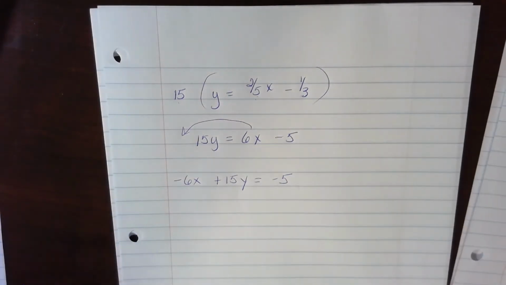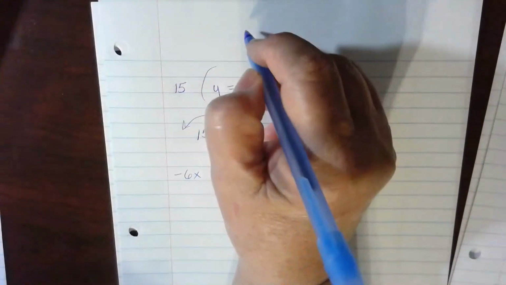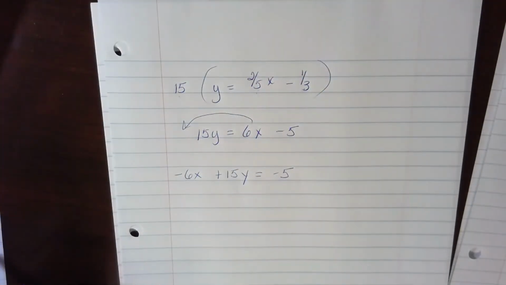Okay, gotcha. I guess I wasn't paying attention, didn't get clear the order, the x before y. Yeah. That's the standard form: Ax plus By equals C. Okay. All right.